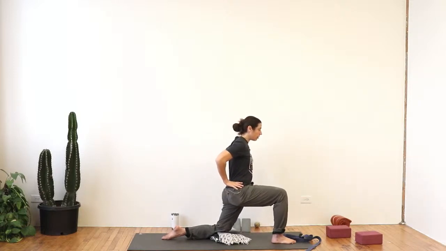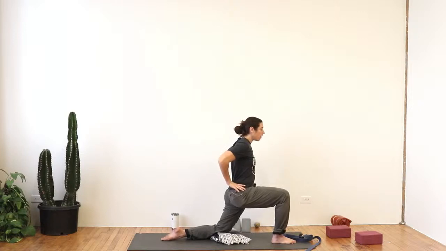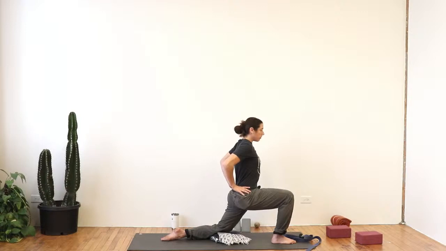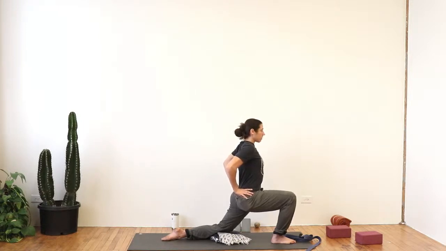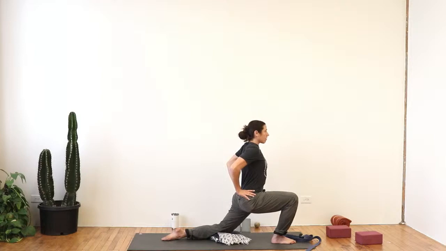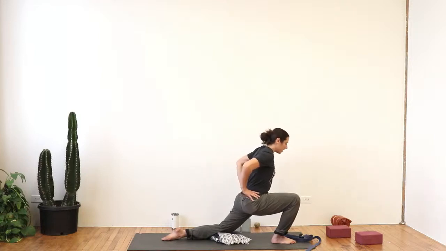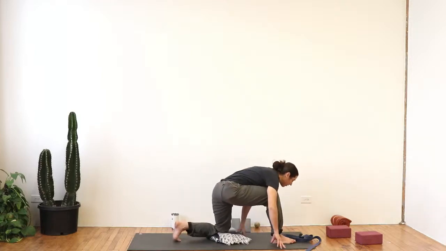Okay, now go through the parts that aren't muscles, the gland, the breath. All right, release. Inhale, hands to ground. We'll do those two on the other side.